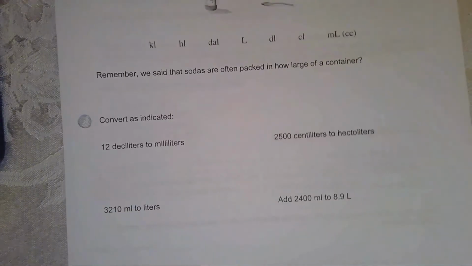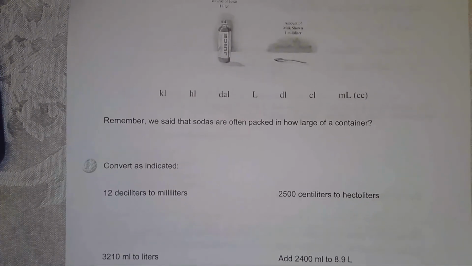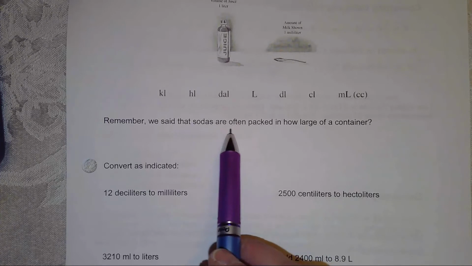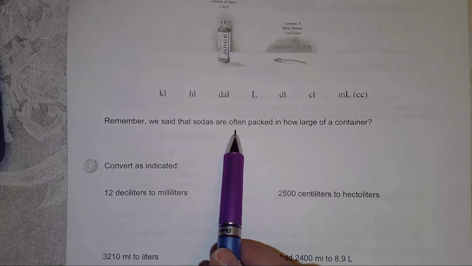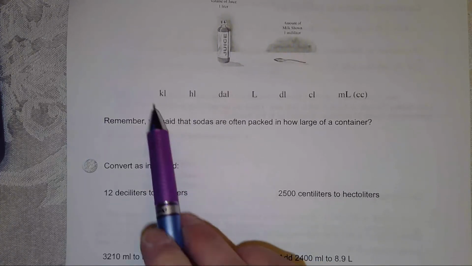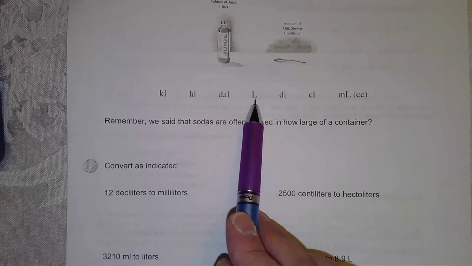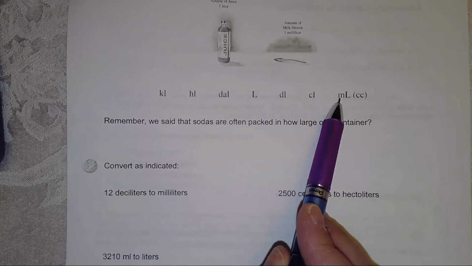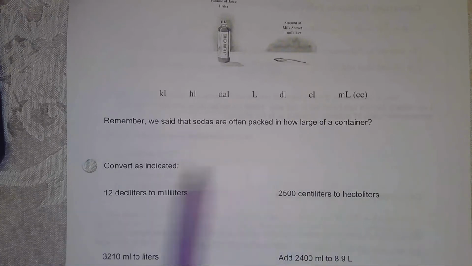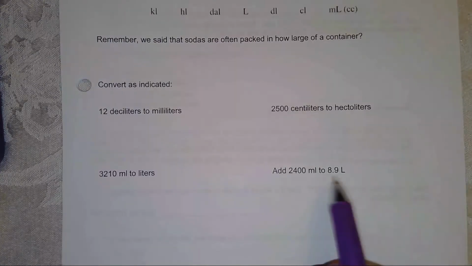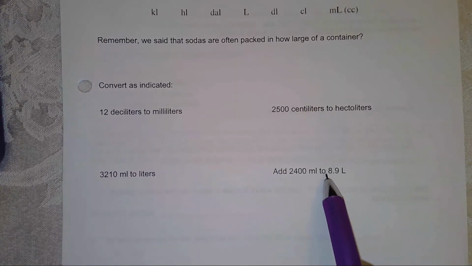And then liters. And I said we kind of have an idea of what a liter is because you can buy soda in 2-liter bottles, right? So here we go again. King Henry died by, there's our liters, drinking chocolate milk. So exact same thing. So why don't you pause the video and do these 3, and then we can decide if we want to put everything in milliliters or liters down at the bottom.